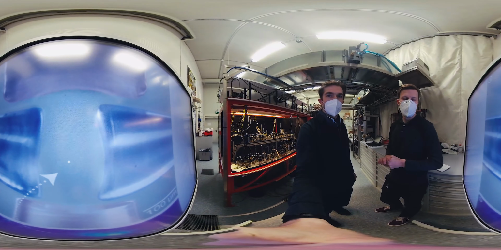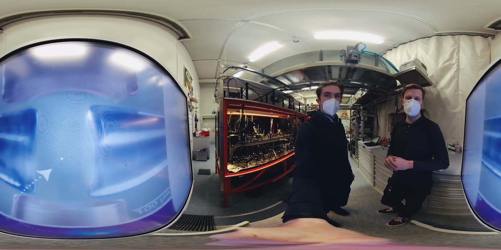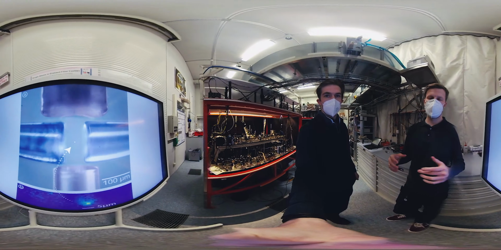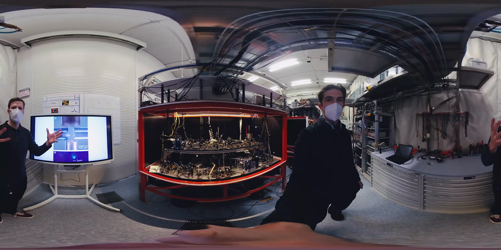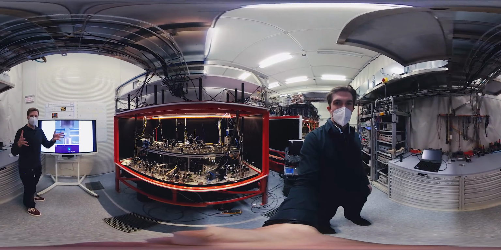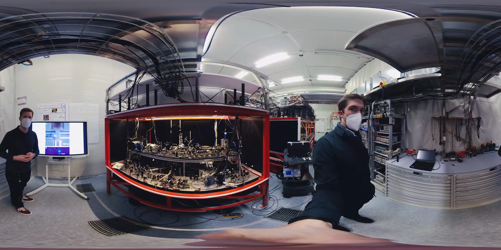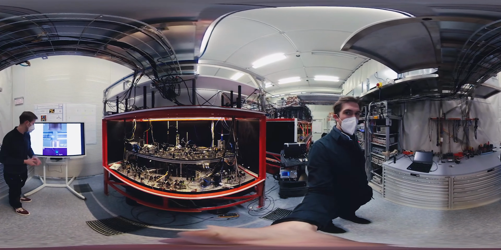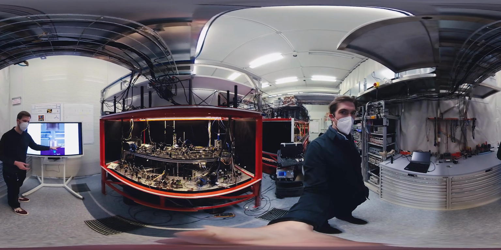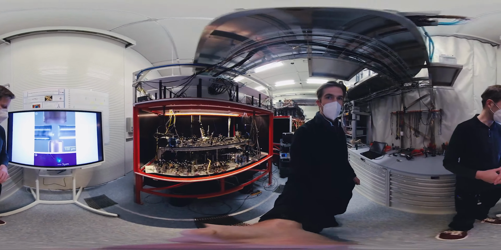Meanwhile, we have installed an imaging system which is collecting the fluorescence light of the atom and then is imaged onto a highly sensitive EMCCD camera. And with that, we can take images that look like this. So this is an image of a single trapped atom.